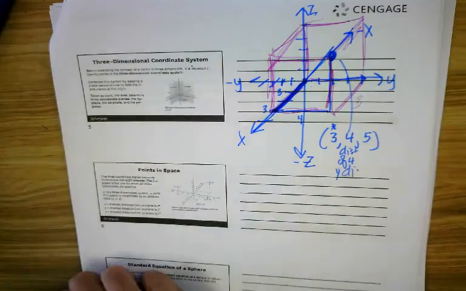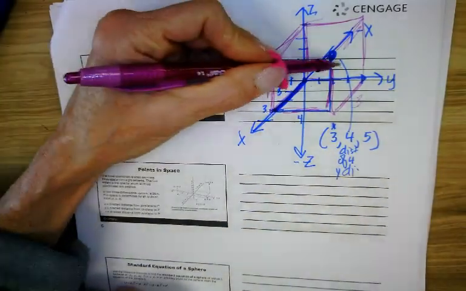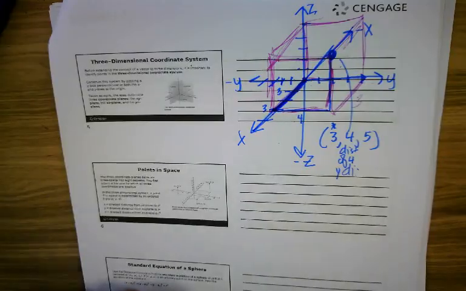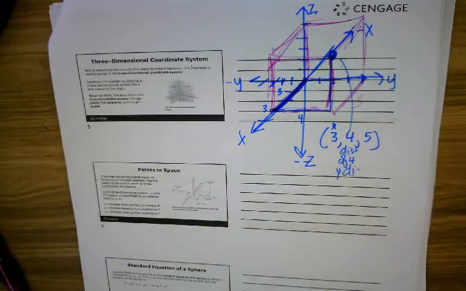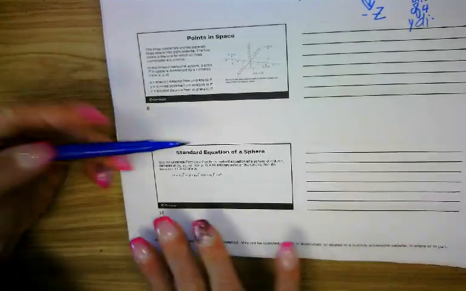So now, some of these things are just equations. You can get an equation of a sphere. A sphere is a 3-dimensional circle. So wherever this origin is, this is in an ordered triple.